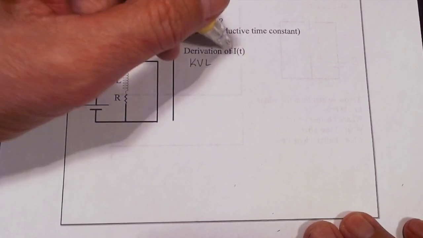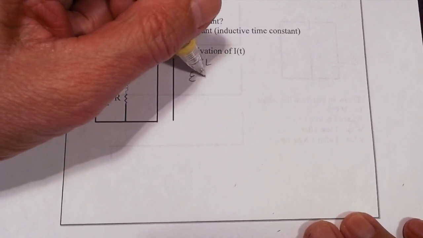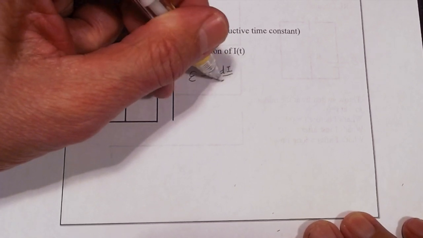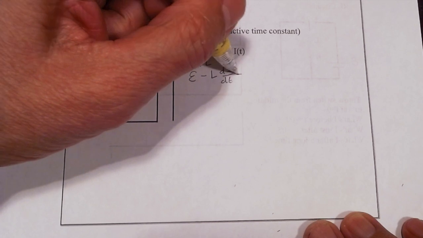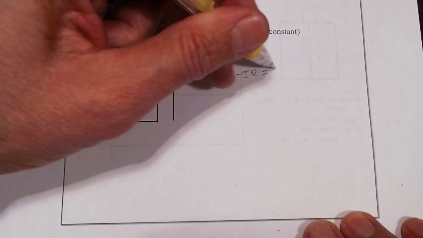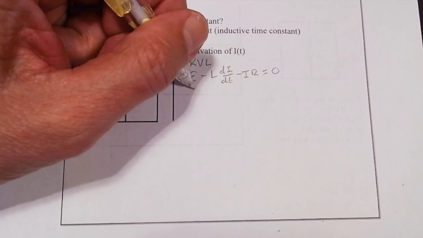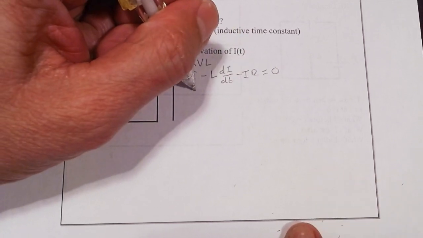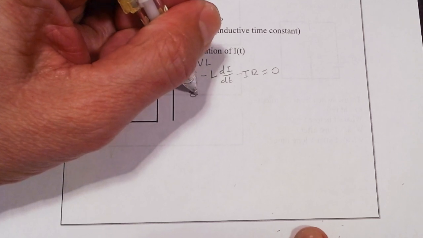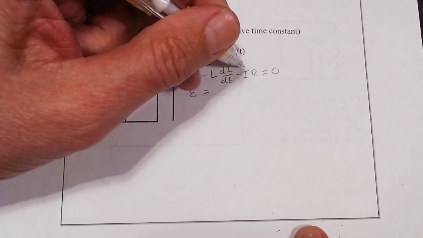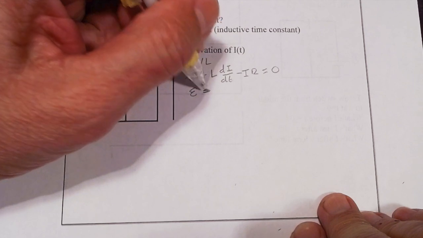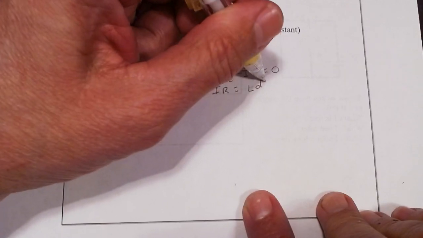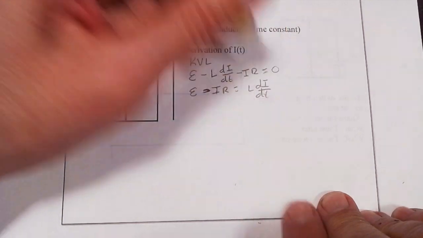Okay, so what we have going around the circle is E minus L di/dt minus IR equals 0. Then we're going to rearrange that, so we have E minus IR equals L di/dt.